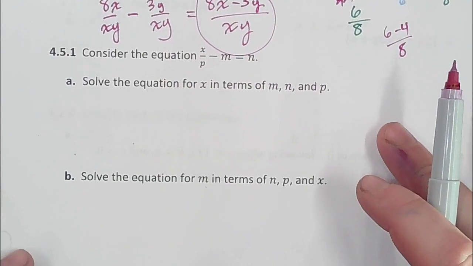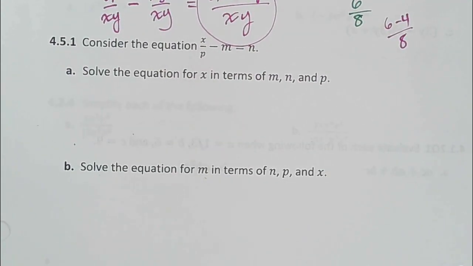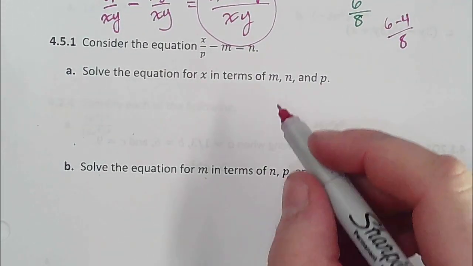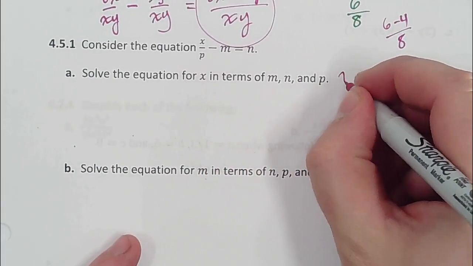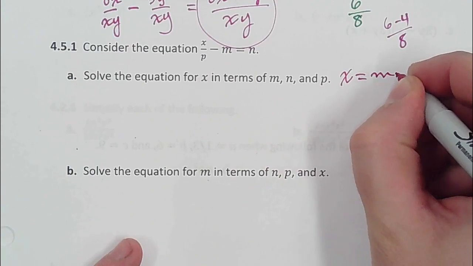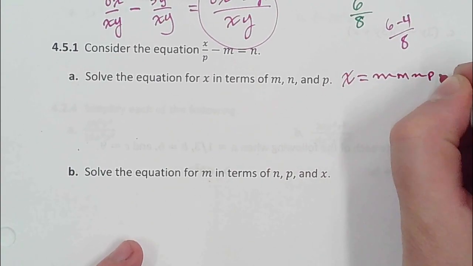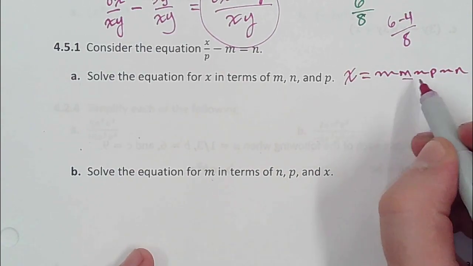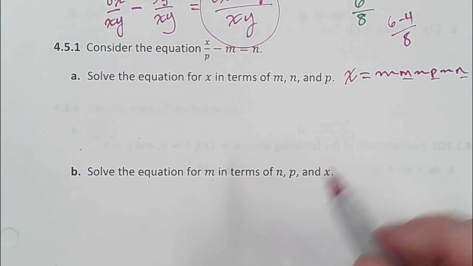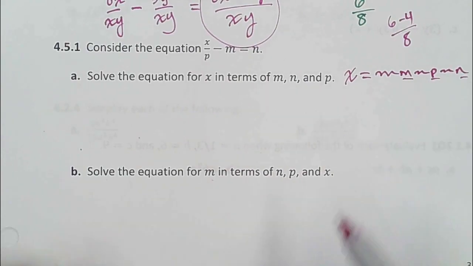Last but not least, we have 4.51. Consider the equation x over p minus m equals n. We want to solve for x in terms of the other variables. So that means we want to get x on its own, and we're going to have a bunch of stuff with m in it, and p in it, and n in it. And as long as there's no x's or any other variables other than m, p, and n, then we've done it. X on its own with m, p, and n over here.